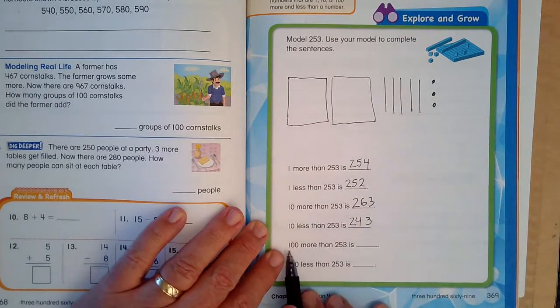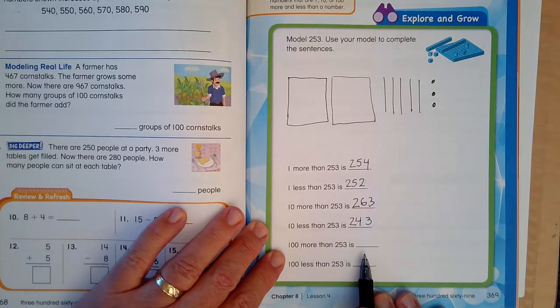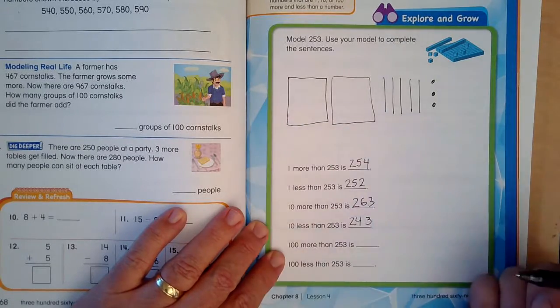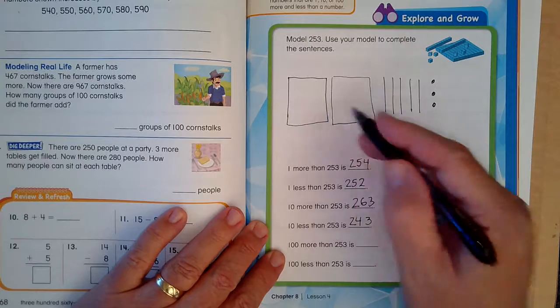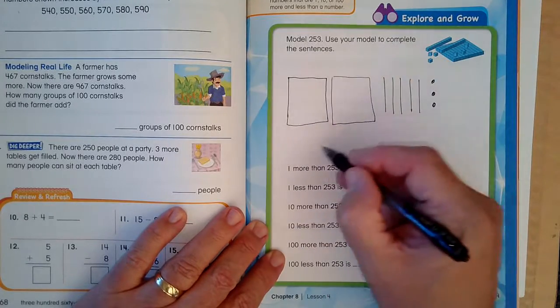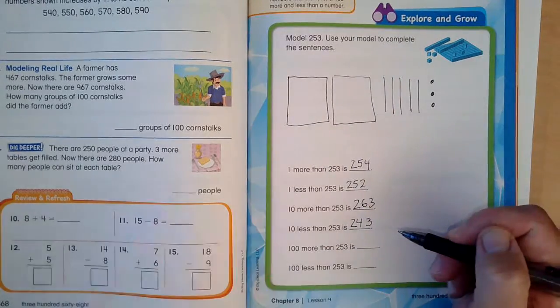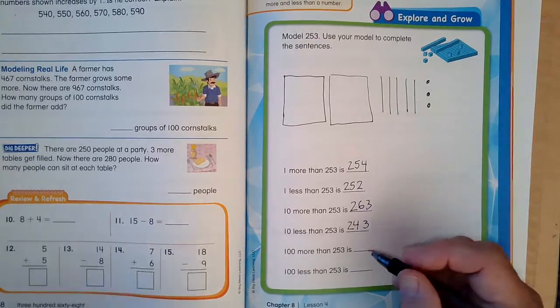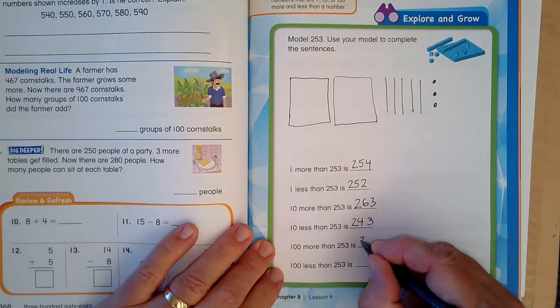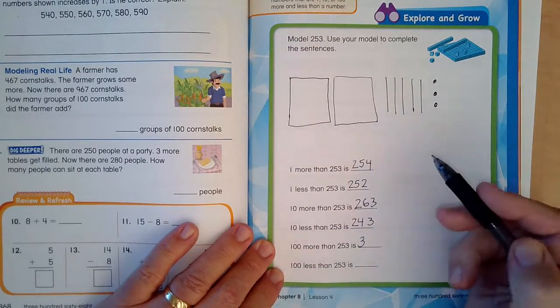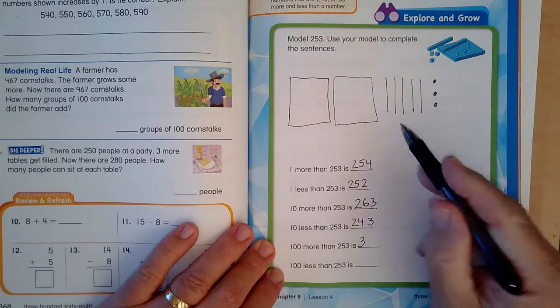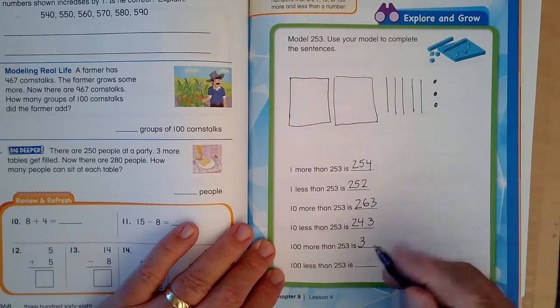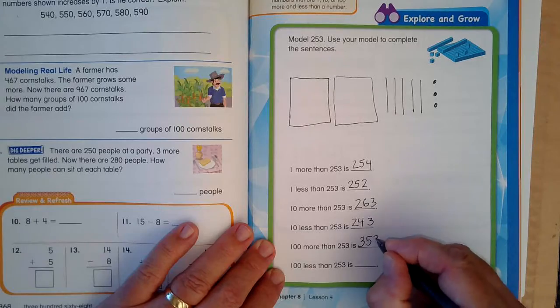All right, 100 more than 253 is, then I'm going to add one more set of 100. So instead of 200s, I would have 300s. More than means I'm getting bigger. 53, that stays the same.